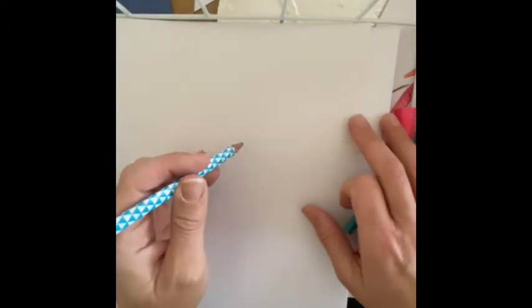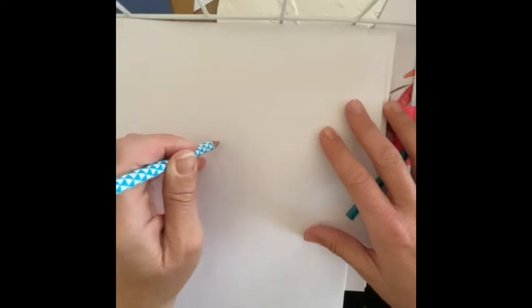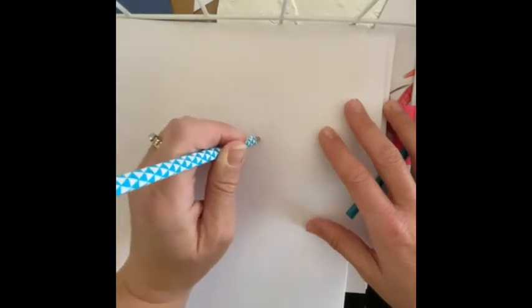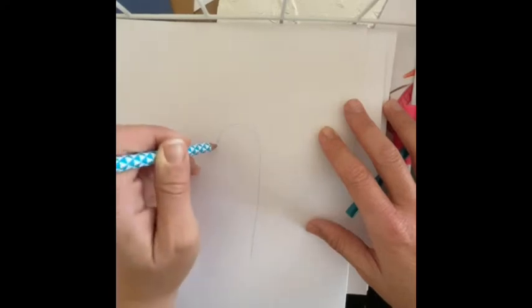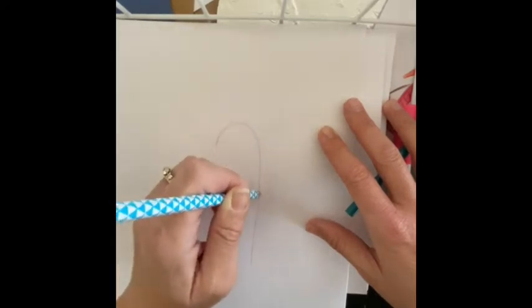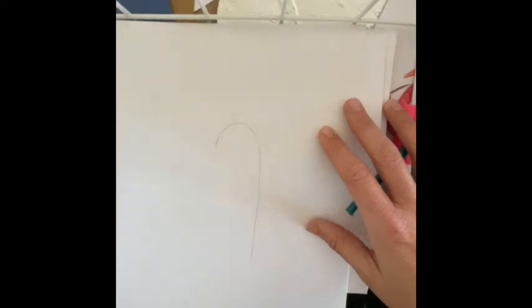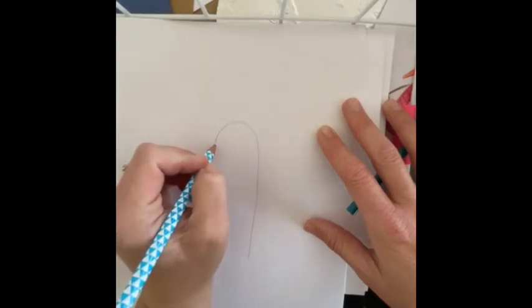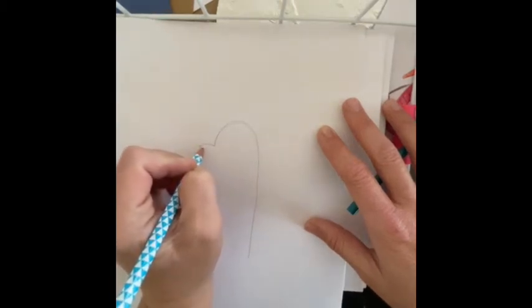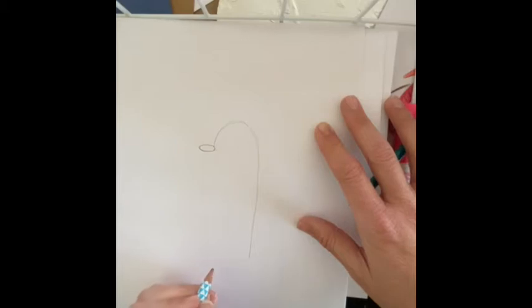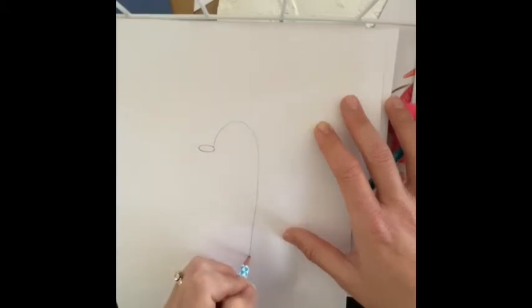We need a regular pencil. To start off, we're just going to do an upside down letter J. That is going to be the start of our candy cane. Now, on each end, so this end right here, we're going to do an ellipse or an oval. So we're going to do that there. And then we're also going to do an ellipse or oval on the bottom on this side.